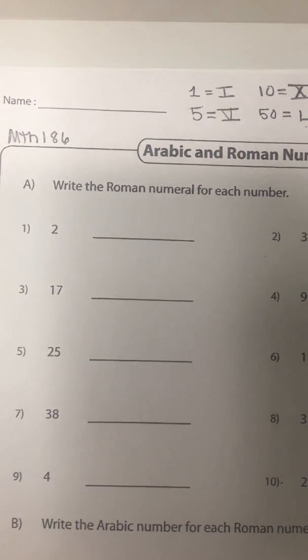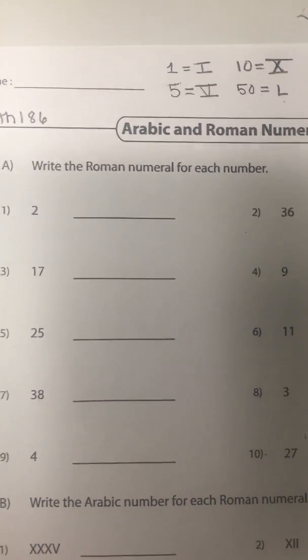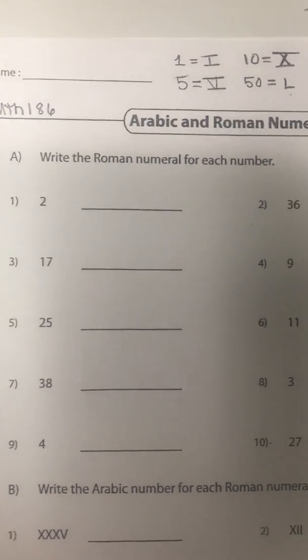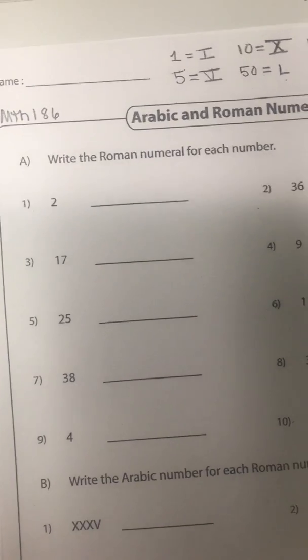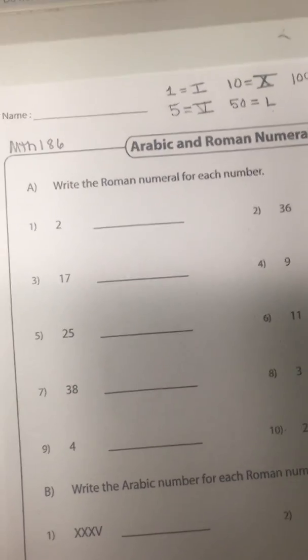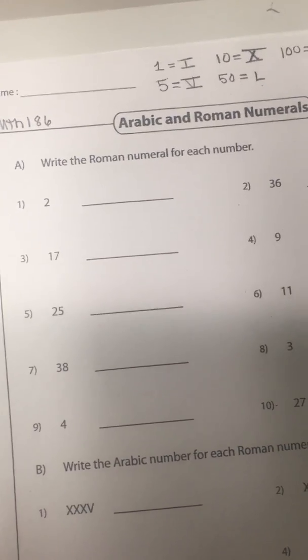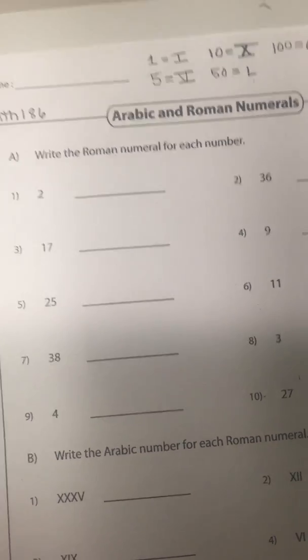Today I want you to do the worksheet as well as pages 4 through 8, numbers 1 through 100. But I'm going to give you some time to get that. Once you get accustomed to it, you'll be able to do it much quicker.